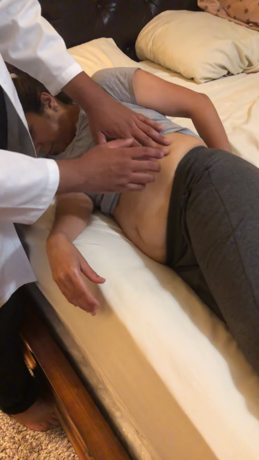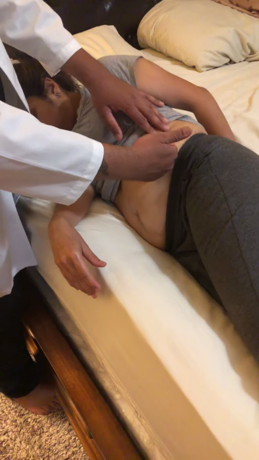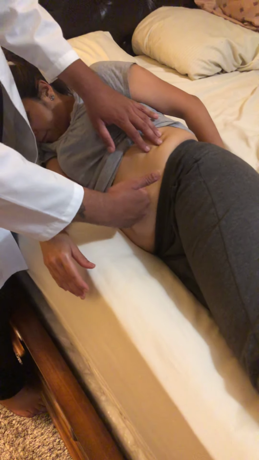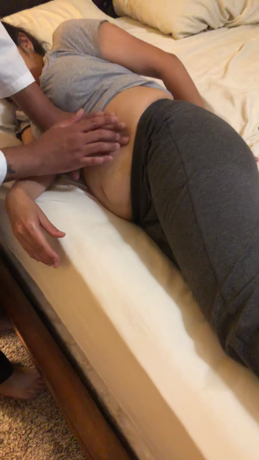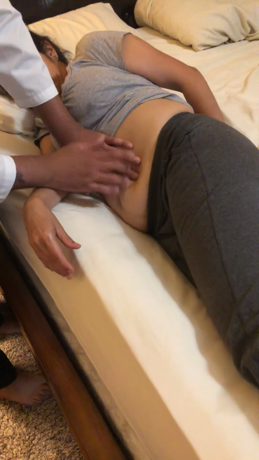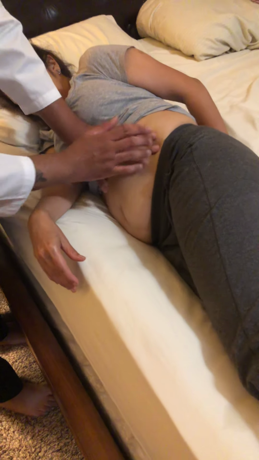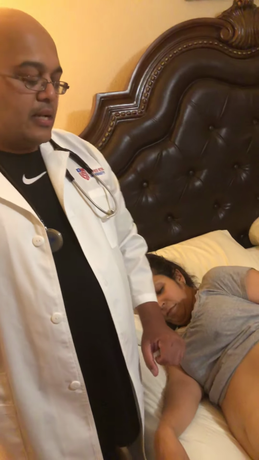And now if I were to percuss, there would be more tympany sounds here, and as I go down, the dullness would become more pronounced, and that is a positive finding of ascites. Okay. So the dullness is still there, like when she was lying on her back. So that's a negative finding. I'll go ahead and turn you on your back.